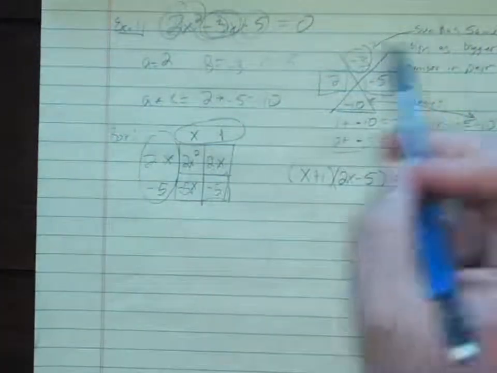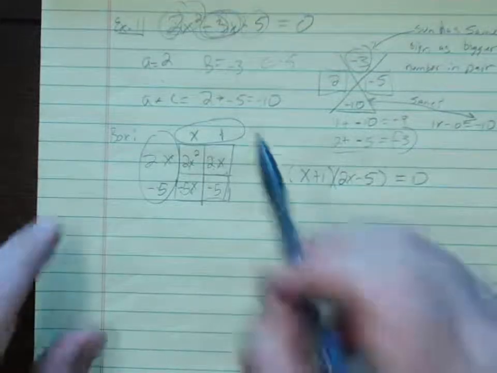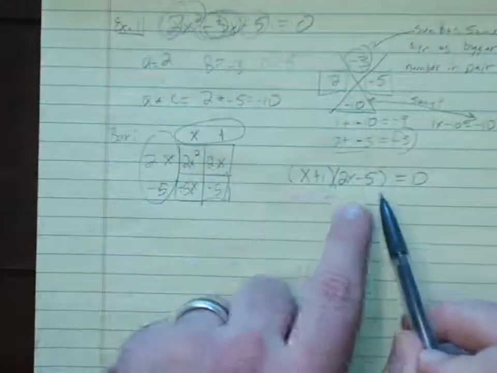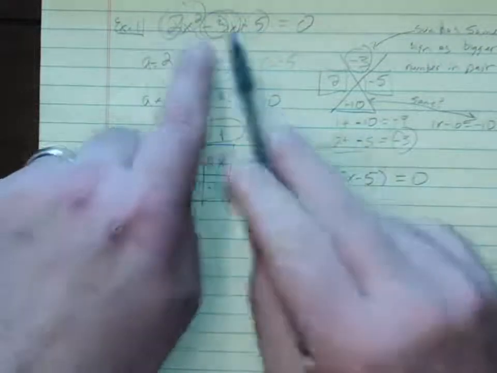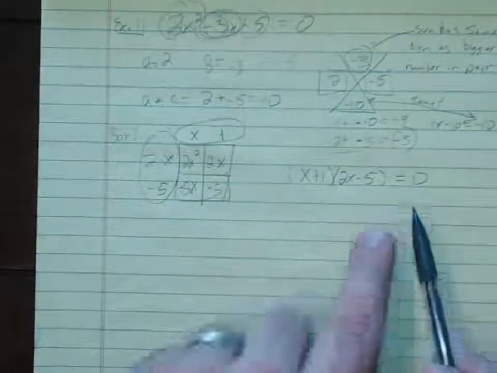So all of this was to show you how to get from 2x squared minus 3x minus 5 to x plus 1 times 2x minus 5. We need to break it into the two things we multiplied to get it so that we can solve.